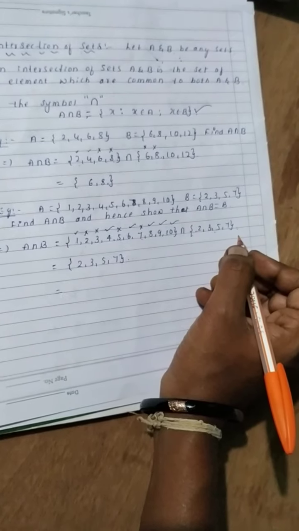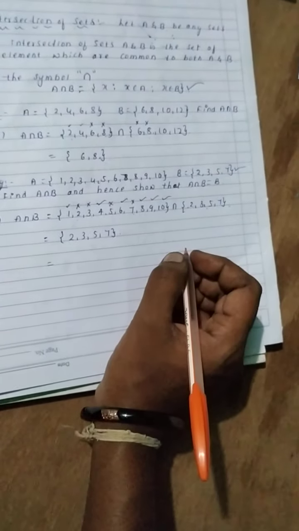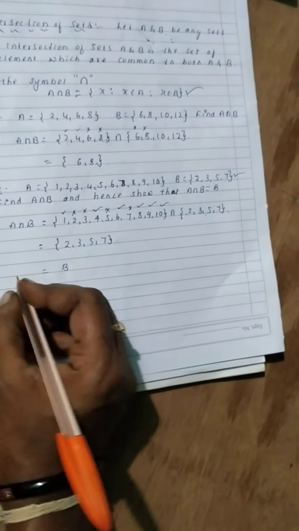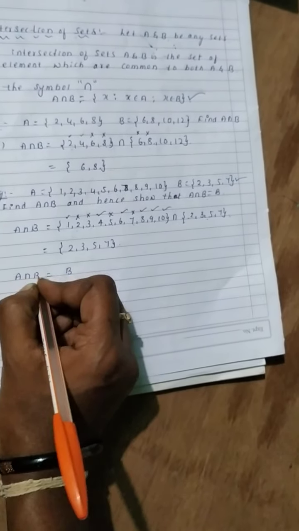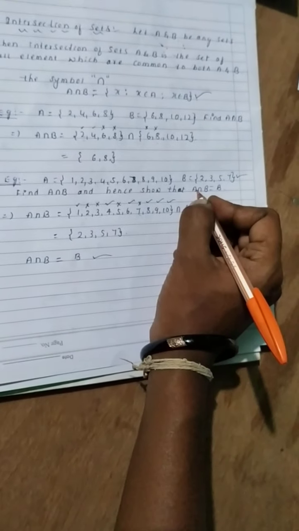Now if you look at the given set, {2, 3, 5, 7} belongs to set B, hence I'll write this as A intersection B is a subset of B, and it is proved. Okay, hope you guys understood this.